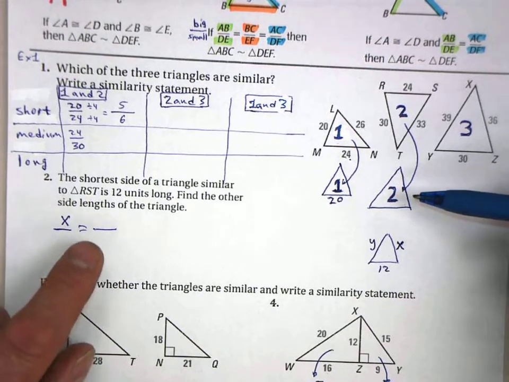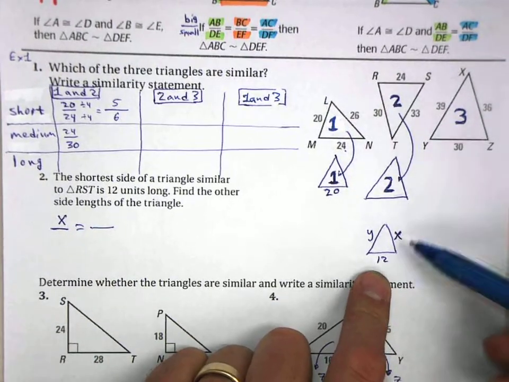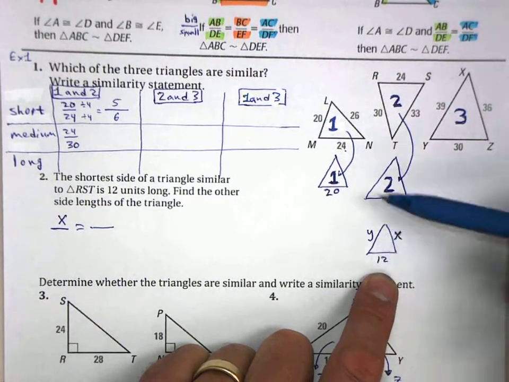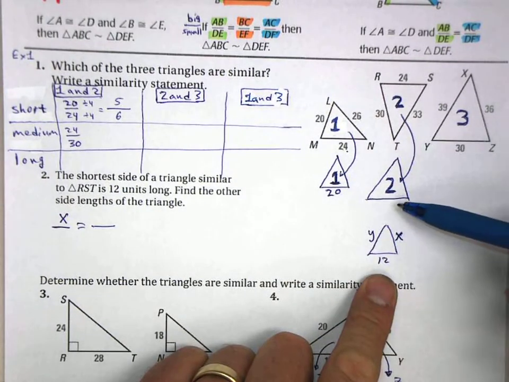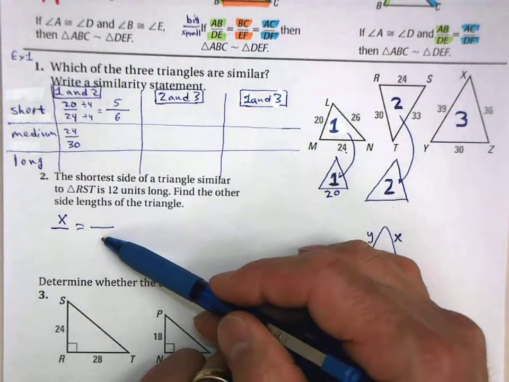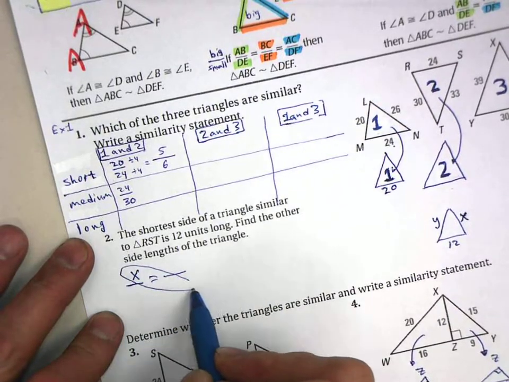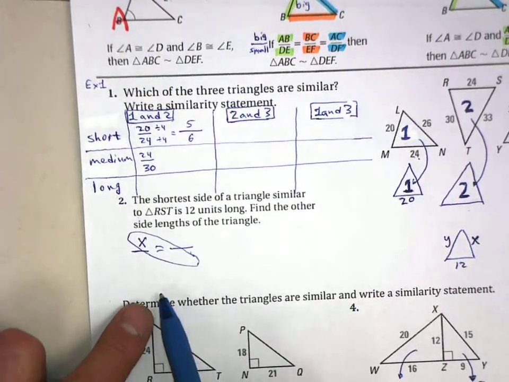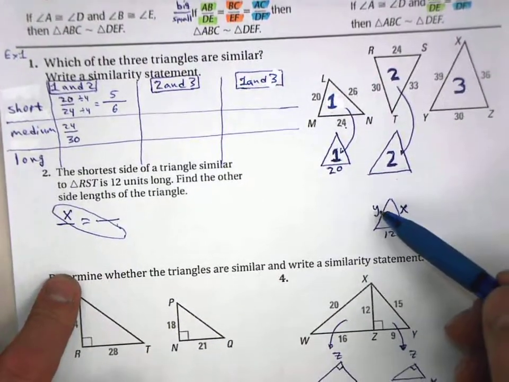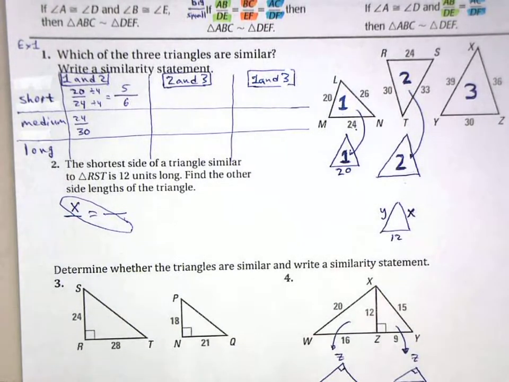And then what pair of sides do you know the numbers for? And that's this one. So you know 12, and so 12 would go up on top, and then whatever number that you put here for the smallest side, that would go underneath. And then you'd have your proportion, and you will be able to cross multiply that proportion and then solve it for x. And then do the same thing for y to be able to solve for the unknown side length there. So go ahead and pause the video and do that, and you can go back to section 6.1 if you need to.